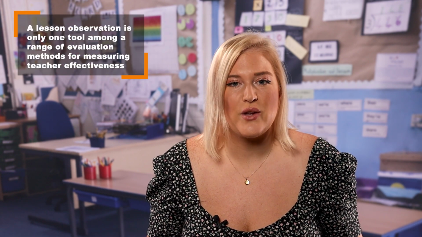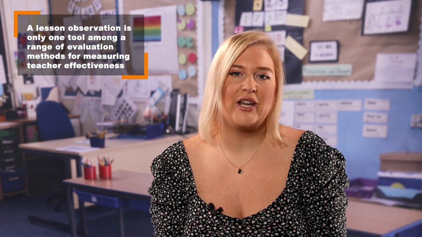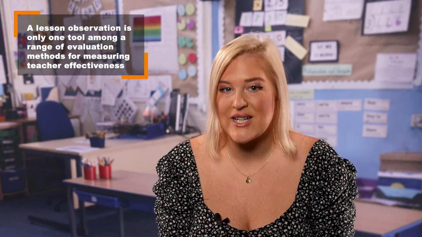Formal observations, however, are usually part of the wider teacher evaluation process. Observers tend to spend an entire lesson and then feed back to you within a short period of time, preferably straight after the lesson or within that school day. We do know, and Ofsted and Eston also know, that a lesson observation is only one tool among a range of evaluation methods for measuring teacher effectiveness.